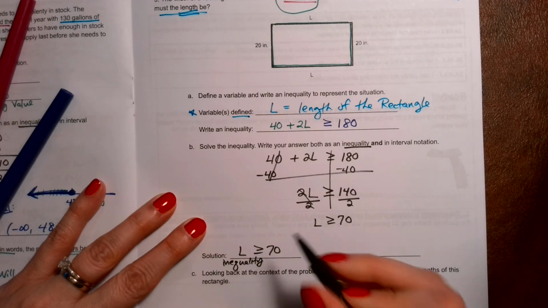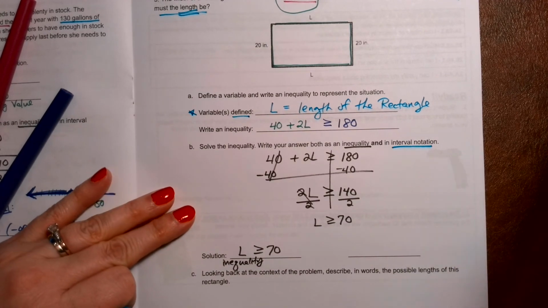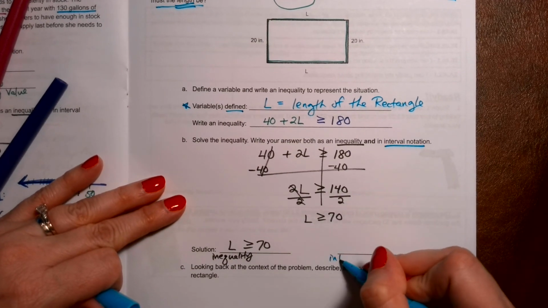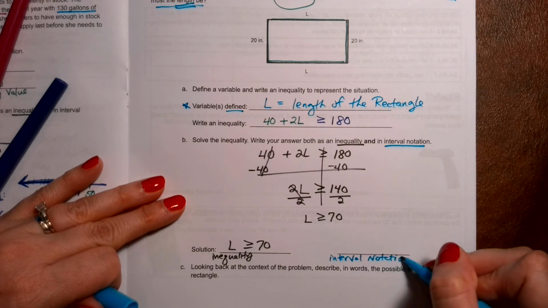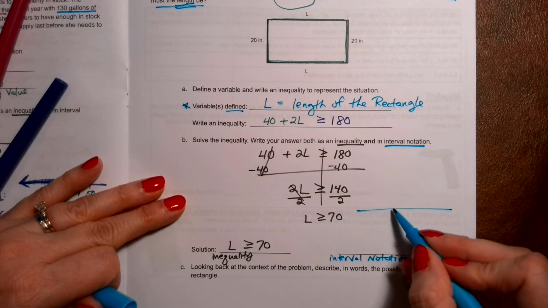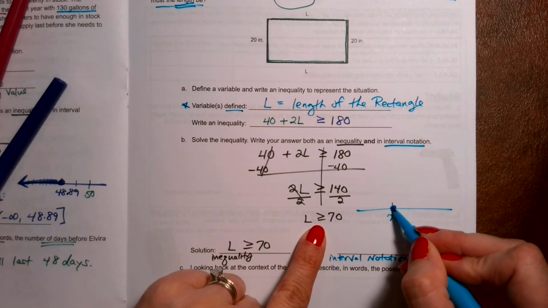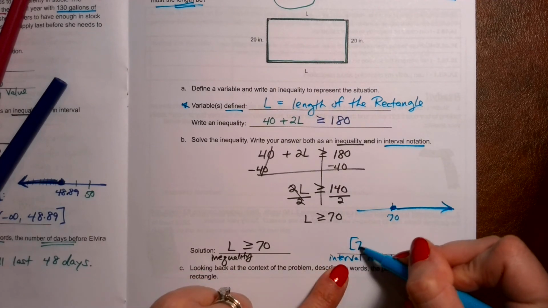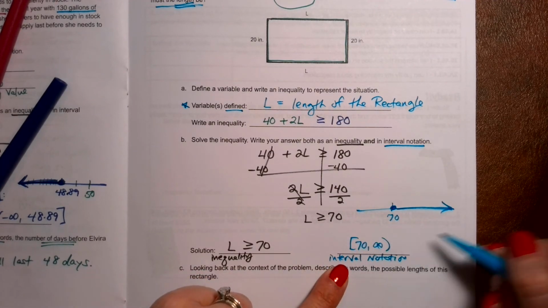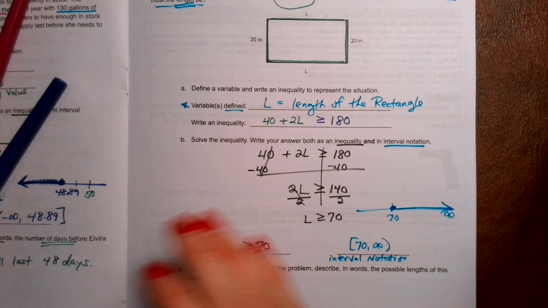Inequality is the greater than, less than symbol. The other notation is interval notation. I'll put that one right here. Interval notation. So if I think about a number line, at 70, I'm going to put a closed bubble, everything shaded to the right. So we start at 70 and we go to positive infinity. So what does this mean?